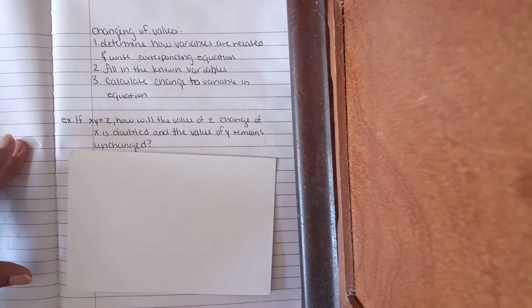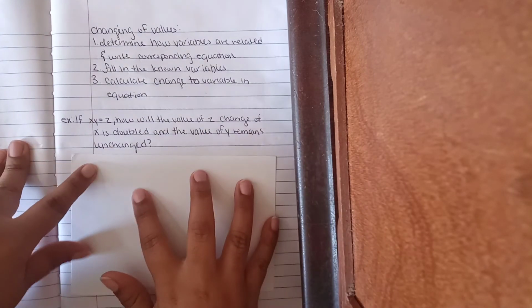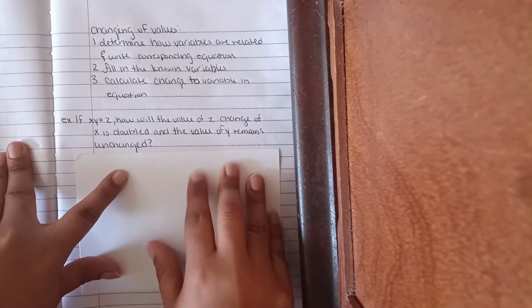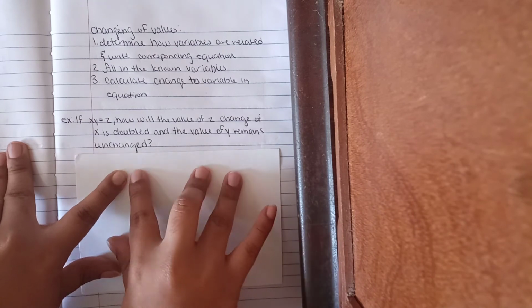Our last step is changing a value. So we first need to determine how the variables are related and write a corresponding equation for it. And then second, we'll need to fill in the known variables and then calculate the change to the variable in the equation. So an example I have here is, if x times y is equal to z, how does the value of z change if x is doubled and the value of y remains unchanged?